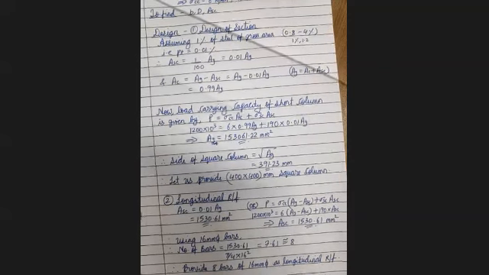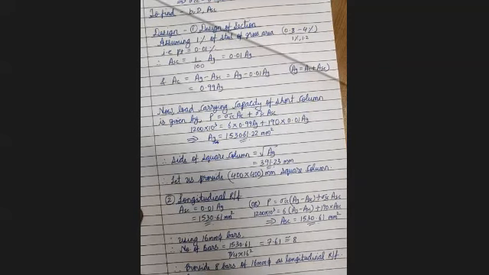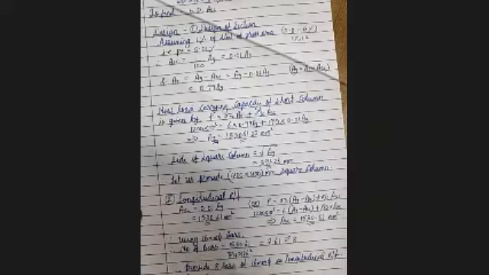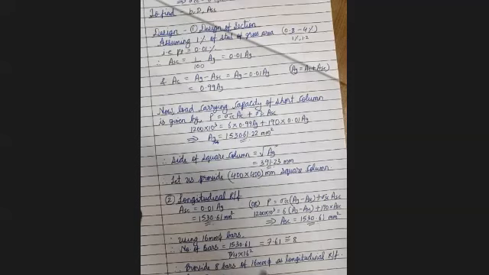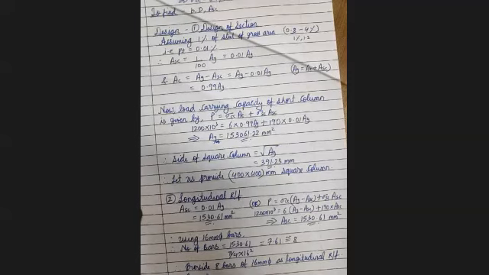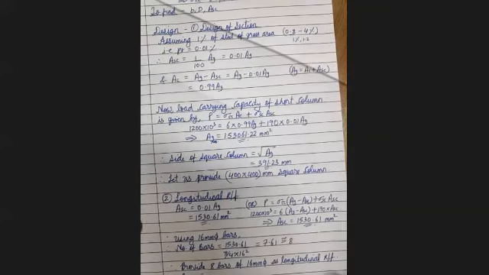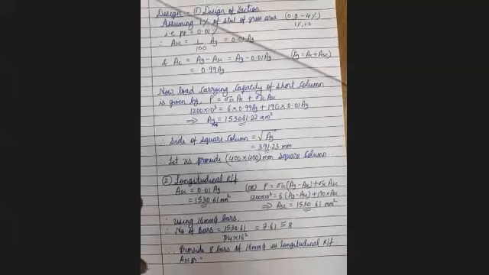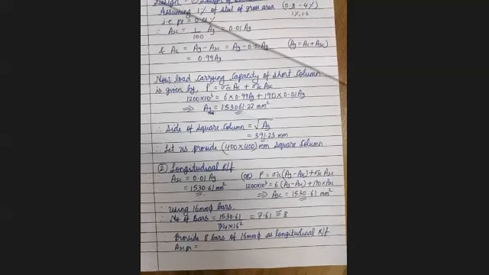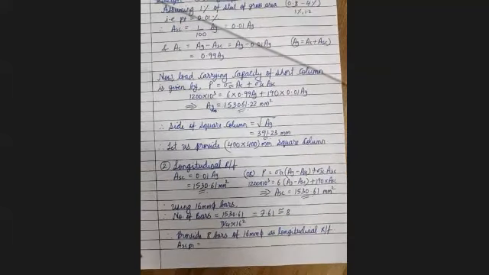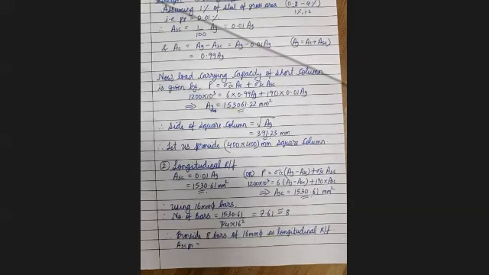ठीक है, so now can you tell me what is the ASC provided? ठीक है, ये तो ASC required था. अभी प्रोवाइड करने के बाद कितना हो गया ASC provided? Can anyone give me this value? 8 bars of 16 mm diameter you are providing. 1608.49.